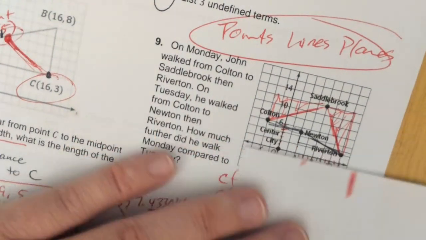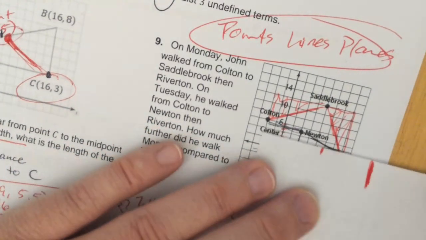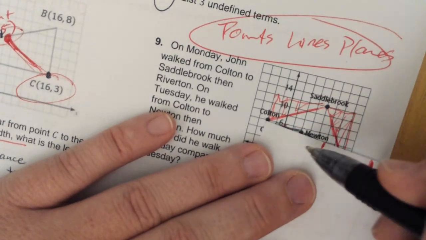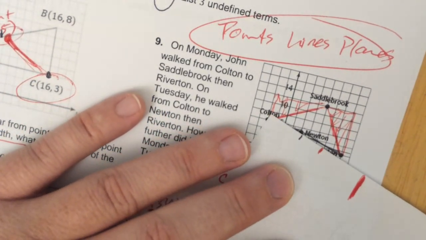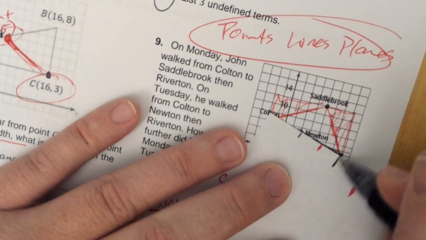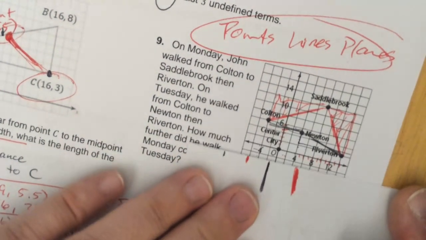Black, and I could figure out that number, or I could just keep comparing. Okay, so from Colton to Newton is from here to here, added to here to here. This is the final distance.